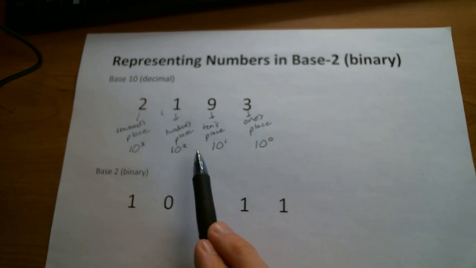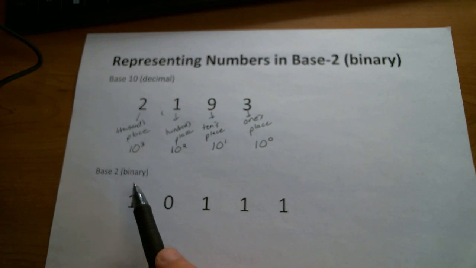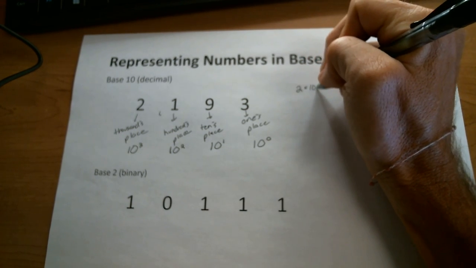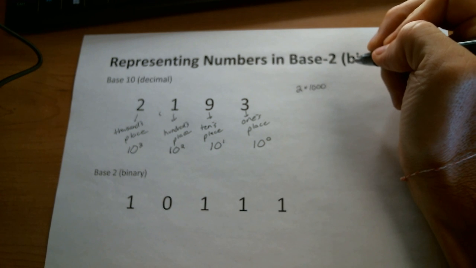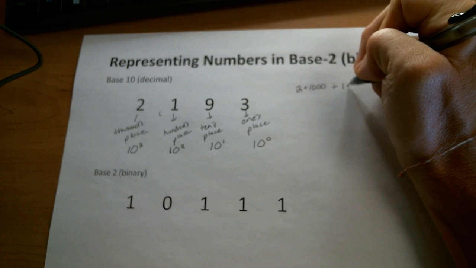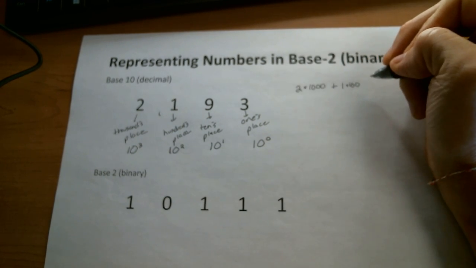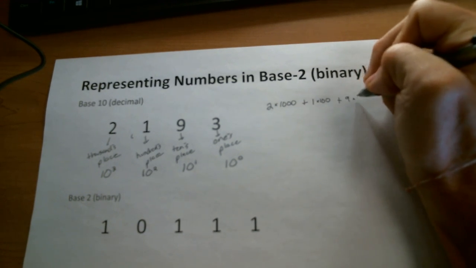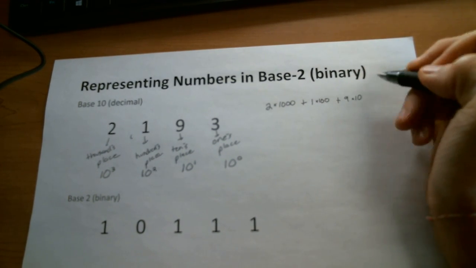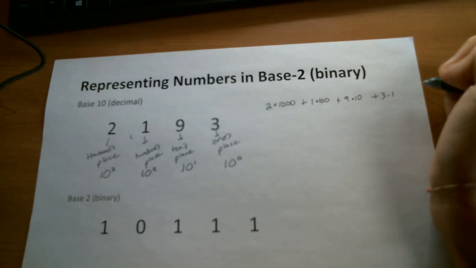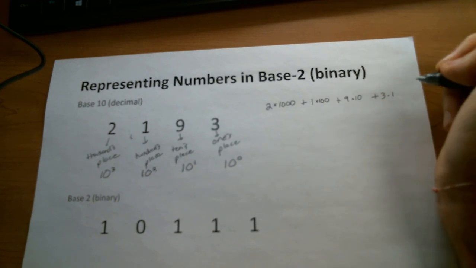We go from 0 to 1 to 2 to 3, which means that this number 2,193 could be written as 2 times 1,000, because it's in the thousands place, or 2 times 10 to the 3rd, plus 1 times 100, or 1 times 10 squared, plus 9 times 10, which again is 10 to the 1st, plus 3 times 1, which again, 1 is 10 to the 0 power.